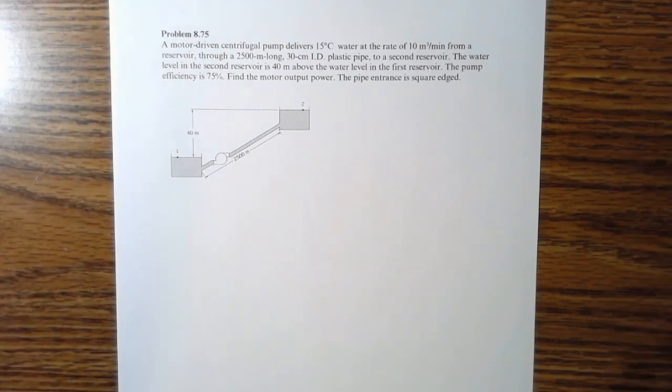All right, everyone, welcome back to EM378 SI Online. This will be our last problem that we go through for review for the exam that you guys have tomorrow.